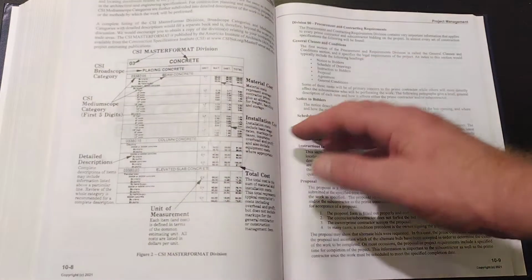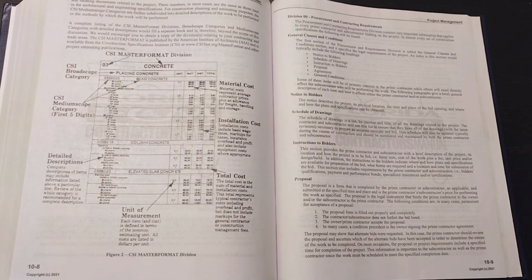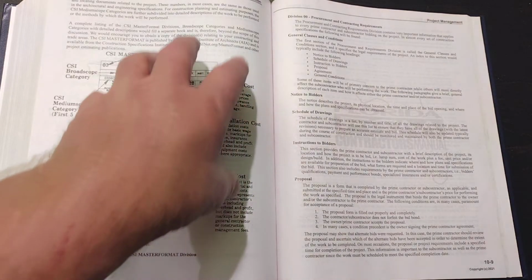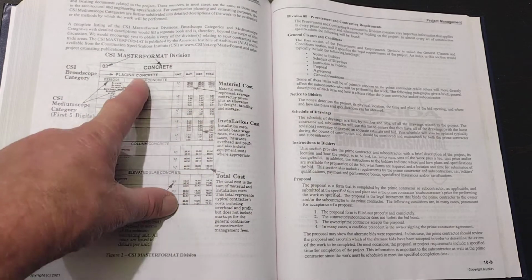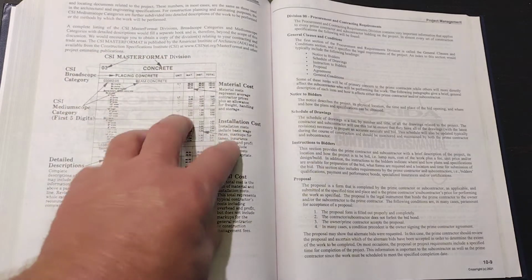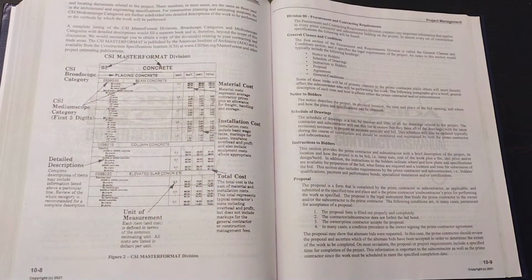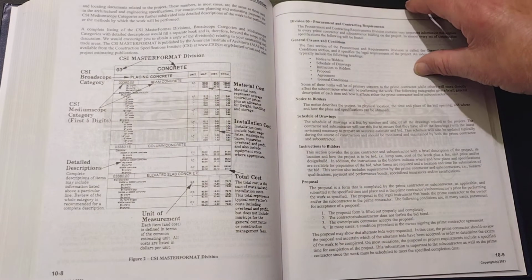Okay, and they actually break concrete down on 10-8. So it gives you an idea of how specific it gets. So you have beam concrete, column concrete, slab concrete, and they all have the numbers, different categories, subcategories.